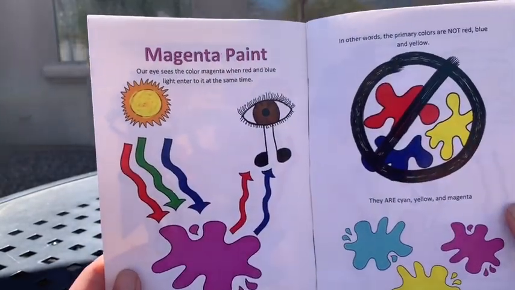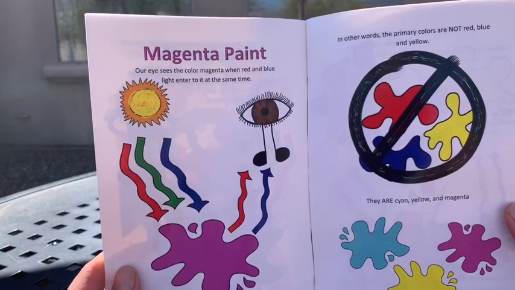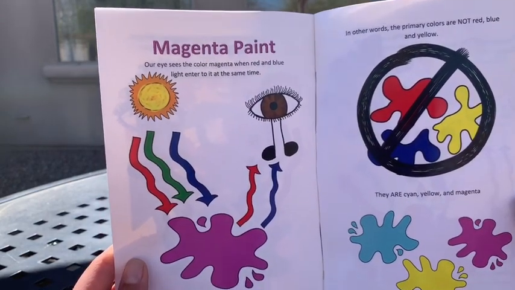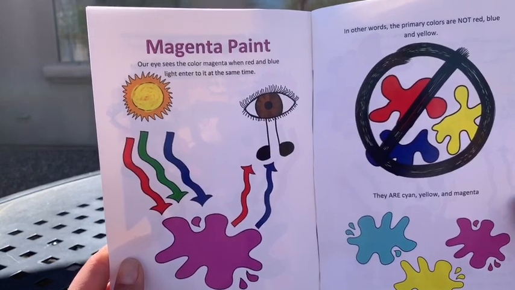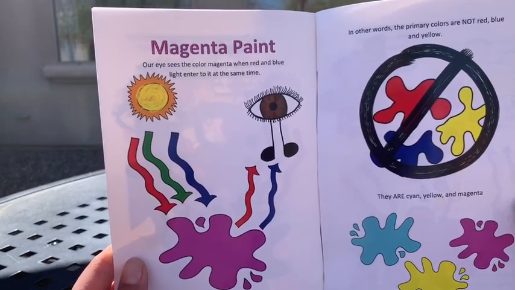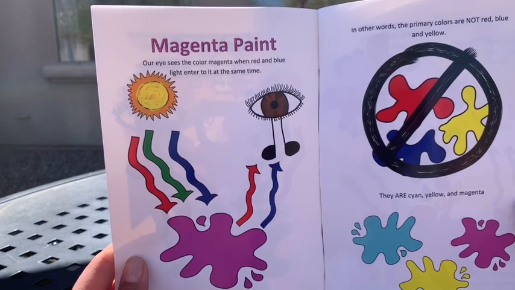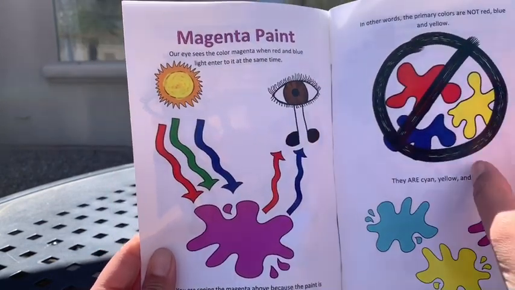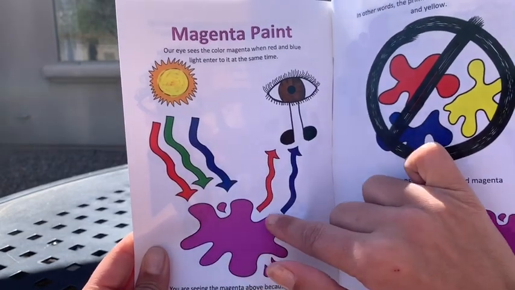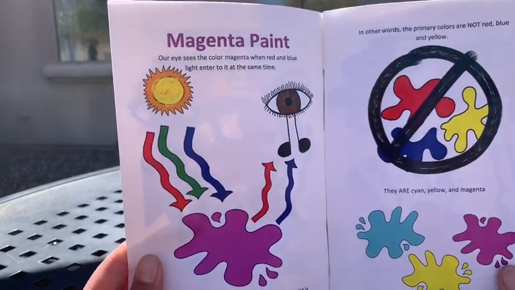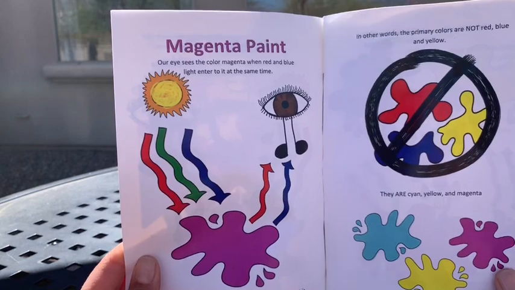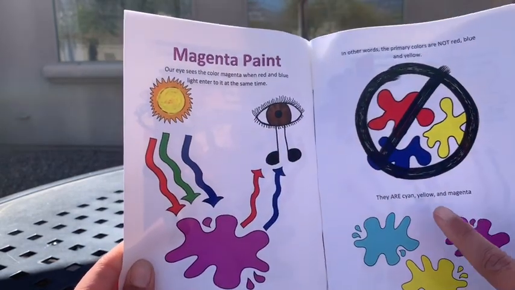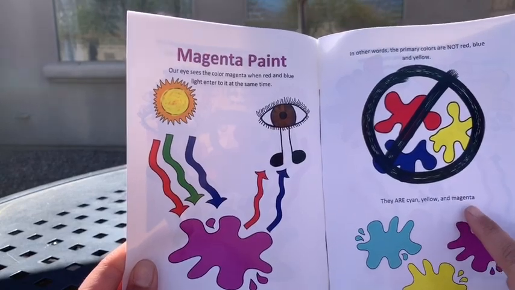Magenta paint. Our eye sees the color magenta when red and blue light enter it at the same time. You are seeing the magenta above because the paint is reflecting red and blue. What color did the magenta paint absorb from the white light? That's right, green. In other words, the primary colors are not red, blue, and yellow. They are cyan, yellow, and magenta.